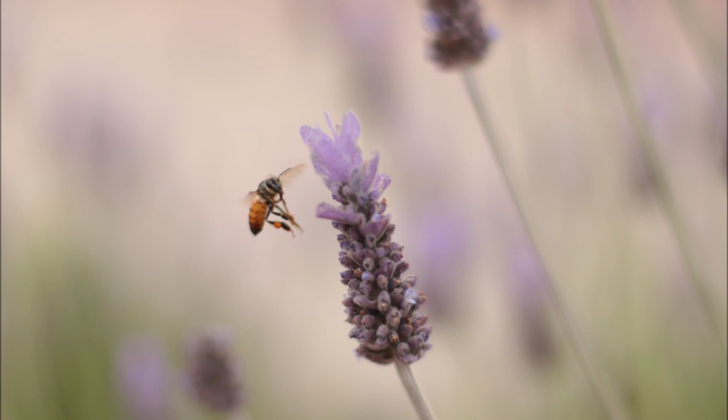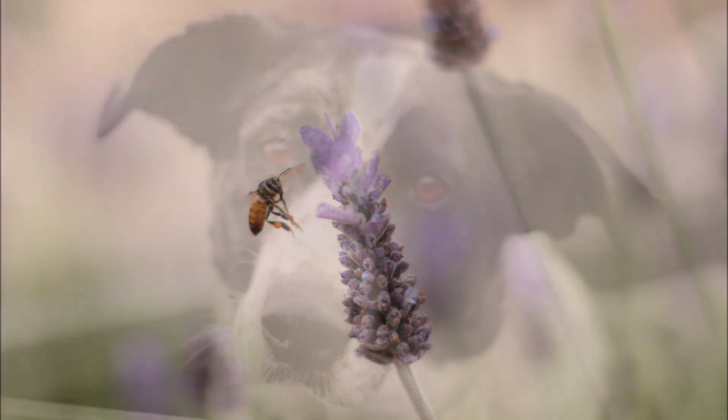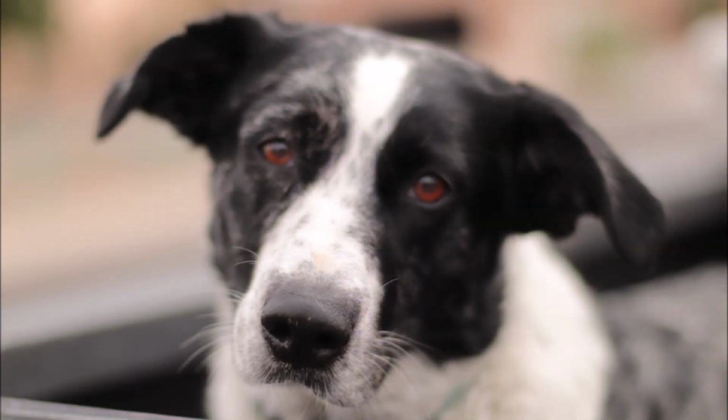shallow depth of field. This amazing shallow depth of field allows you to focus on only the important part of your subject. Of course, you have to be careful that you don't accidentally blur out your long-snouted friend's eyes, because the eyes are the window to the soul.